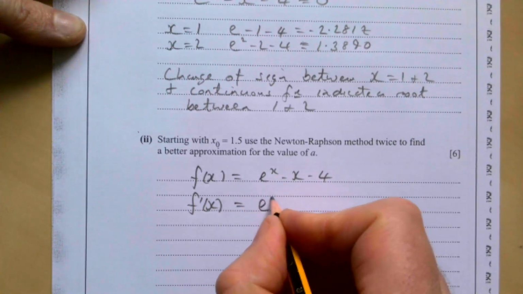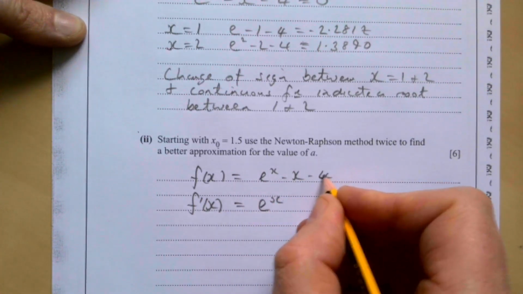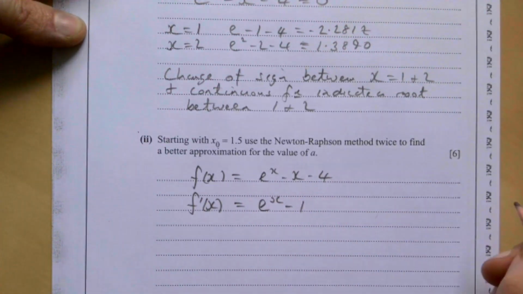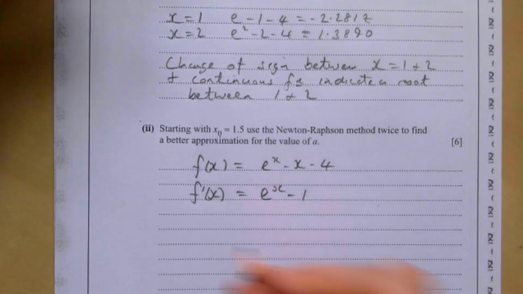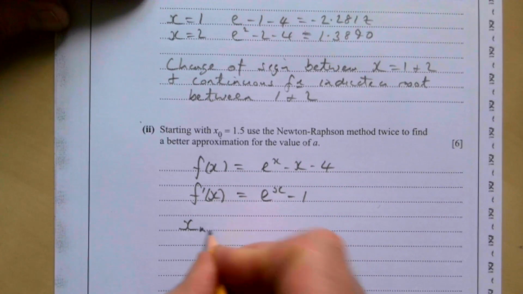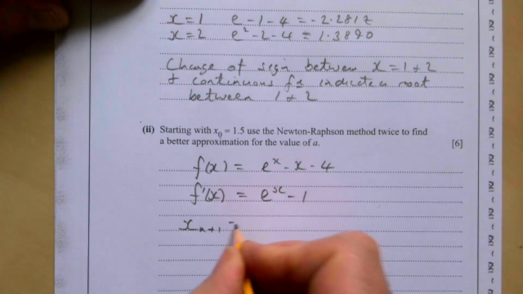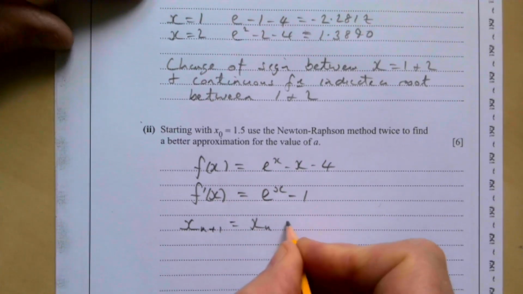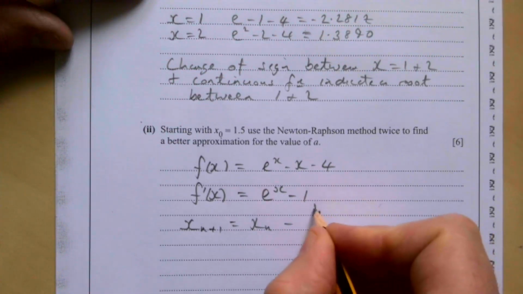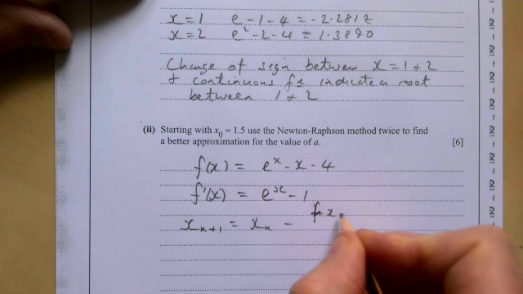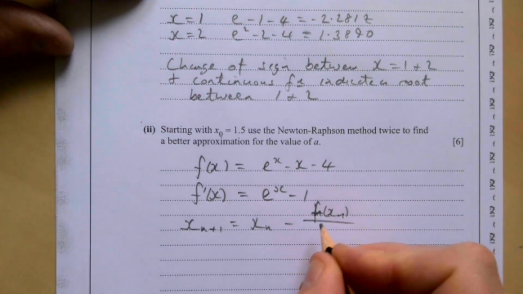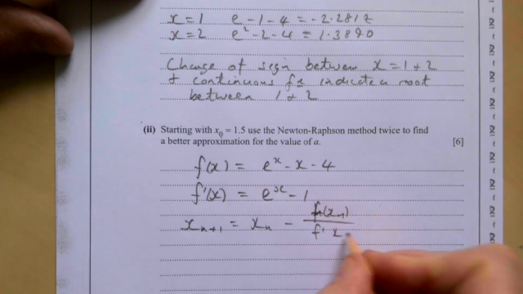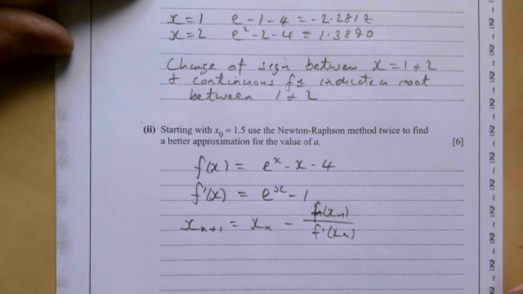So that gives me f dash x equals e to the x minus 1. So the Newton-Raphson formula is as follows: x to the n plus 1 is x to the n minus f of x to the n over f dash of x to the n.